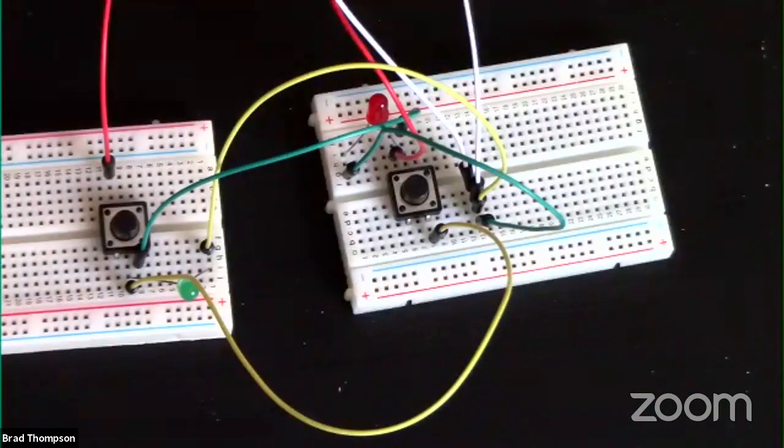So are you going to get into using the multimeter, measuring ohms versus voltage? A little bit. So here's what we can do. We can go ahead and show that a little bit.